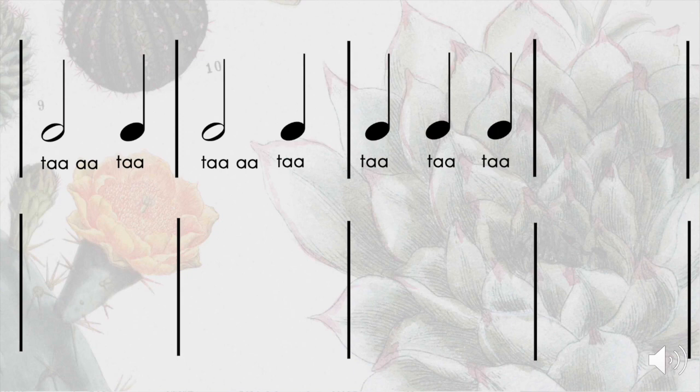Let's listen to measure 4. And here it is again. One more time, what do you hear? So for measure 4, all we hear is 1 3-pulse note. Let's go on to measure 5.